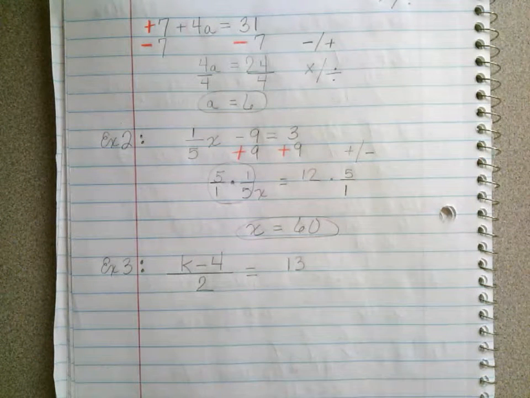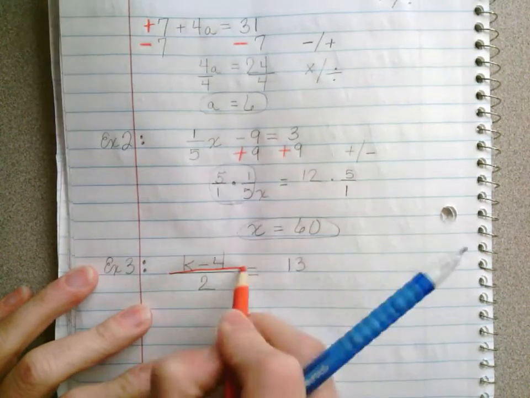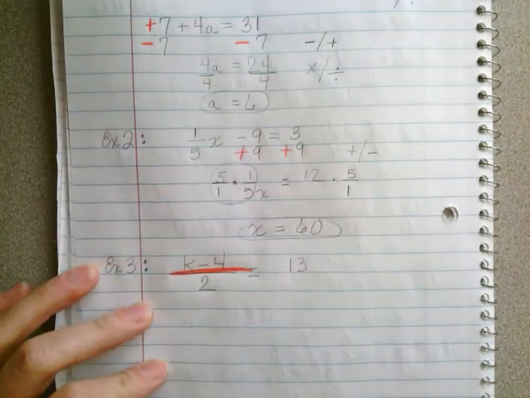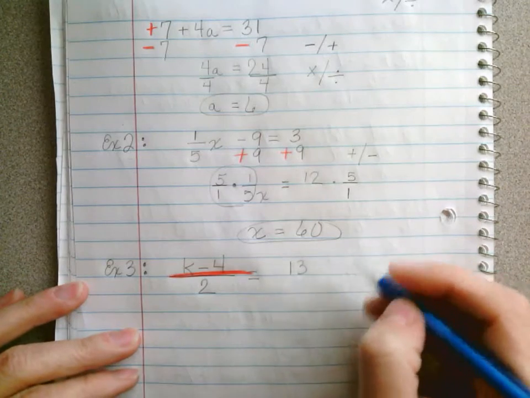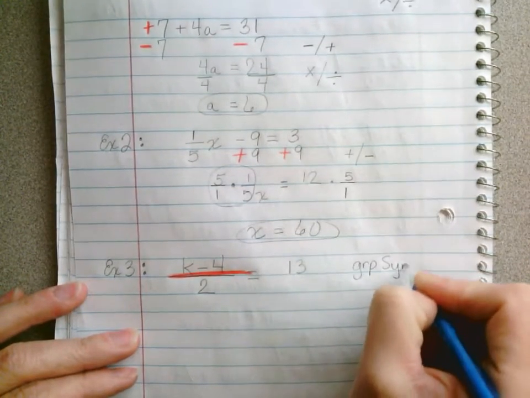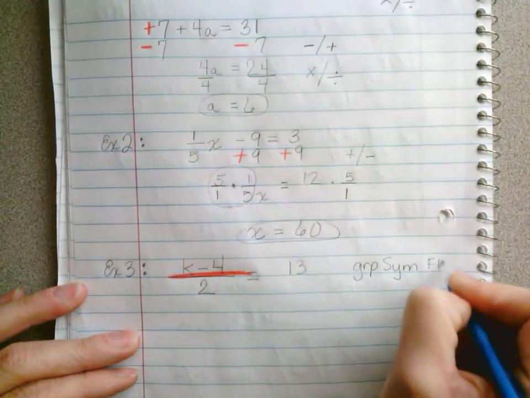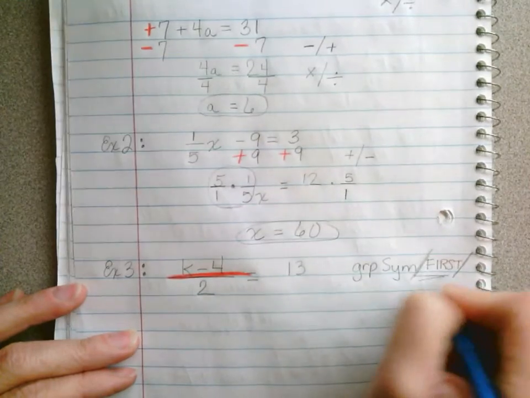Now, if you recall up to this point, I've said to you guys, always do your addition or subtraction step first, which might lead you to believe, okay, add 4 to both sides. But the conundrum here is the fact that we're dividing that difference in half. So when there is a grouping symbol, you must deal with that first. So that's where the order of operations kind of comes back into play.